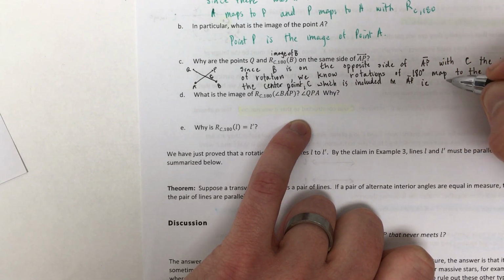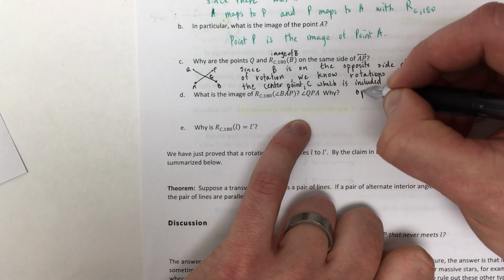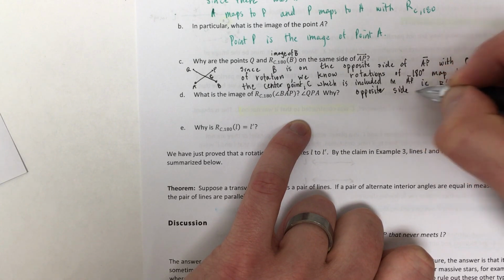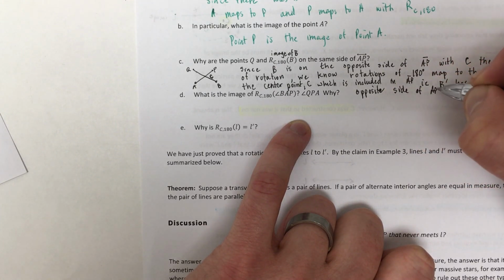In other words, B's image has to go to the opposite side of AP.